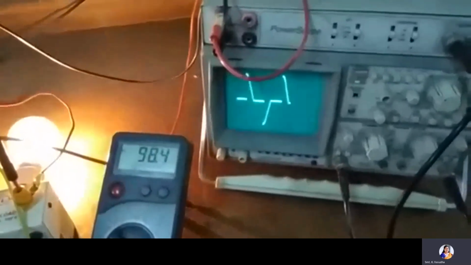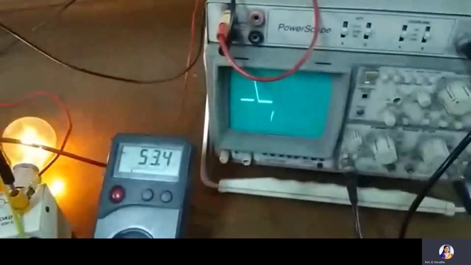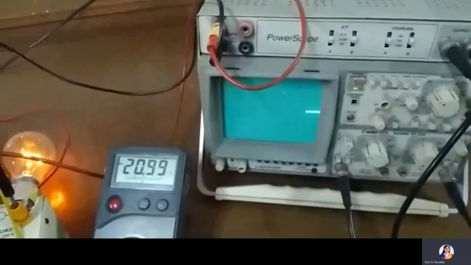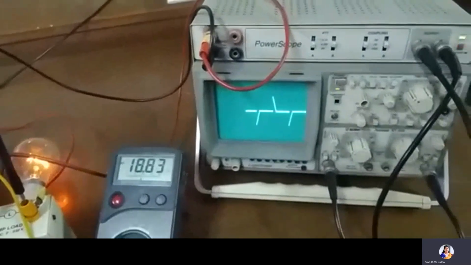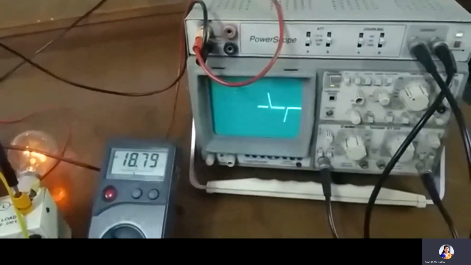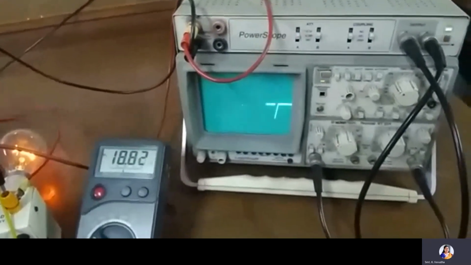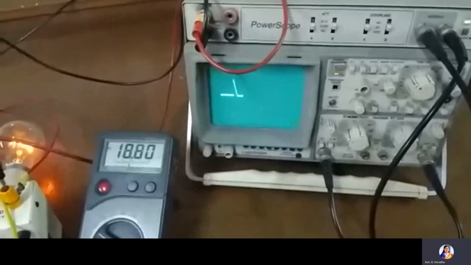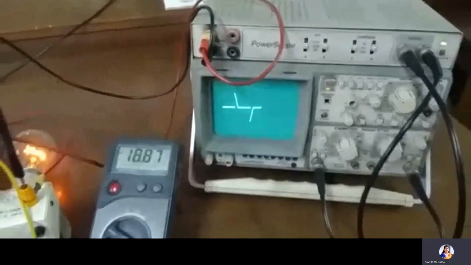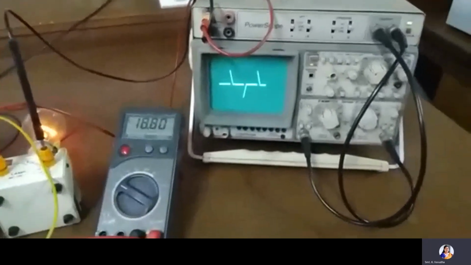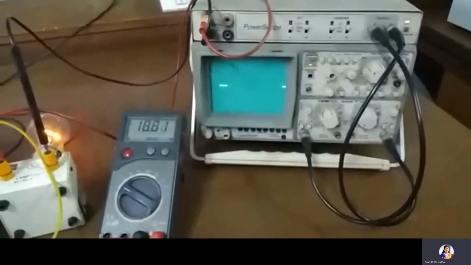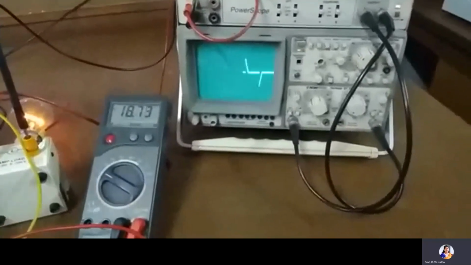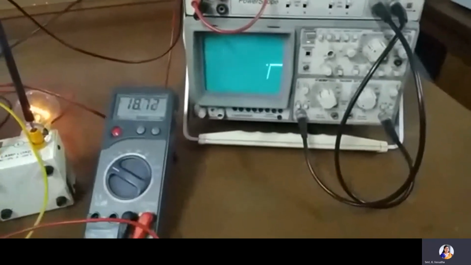Now I am going to increase alpha further. When alpha is 90 plus 36, the output voltage is 21. When alpha is 180 minus 36, the output voltage is 18 volts. This is how we can perform the AC voltage controller experiment. We can note down the values of alpha and VRMS. You can plot alpha versus VRMS, and you have to draw the waveform for voltage across the SCR.